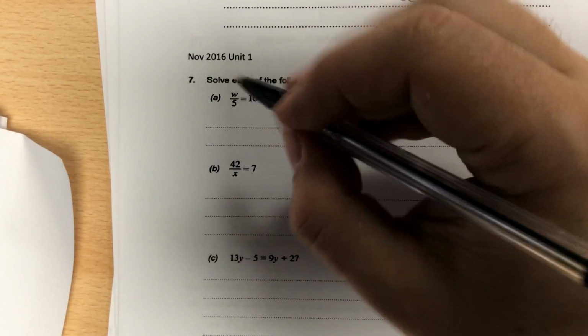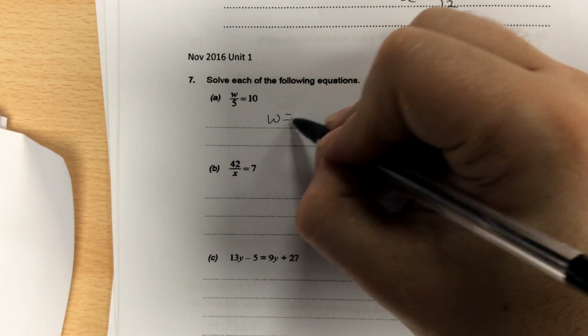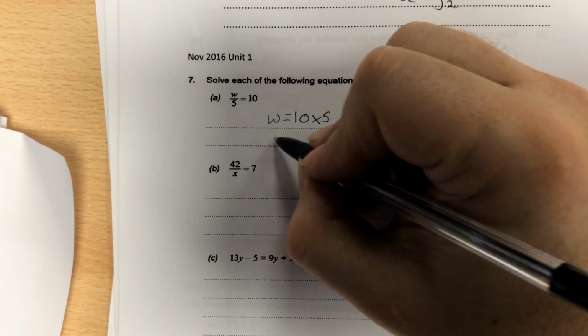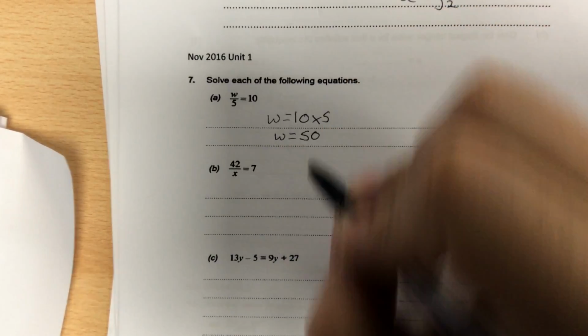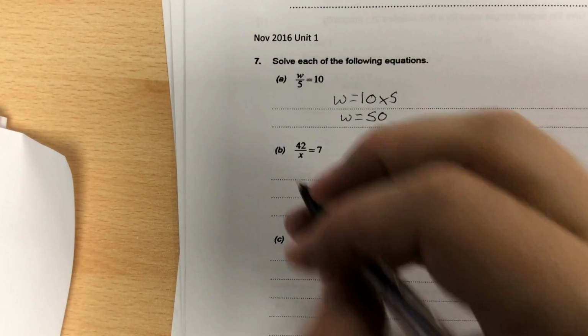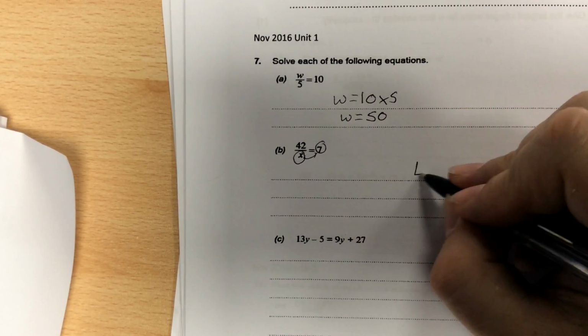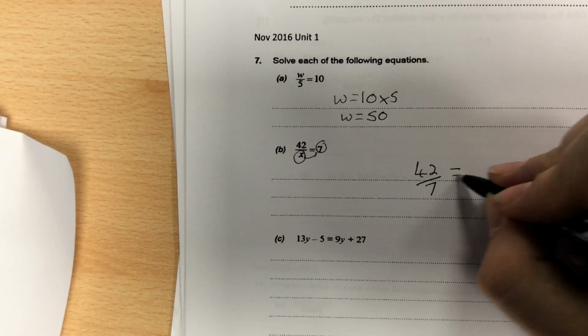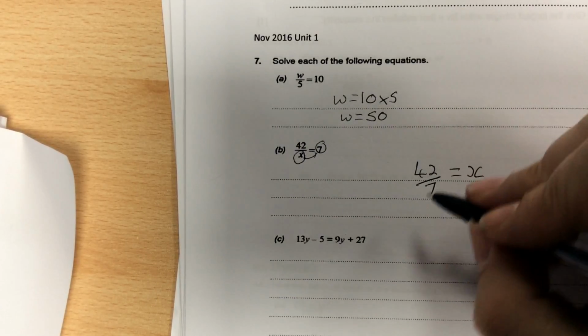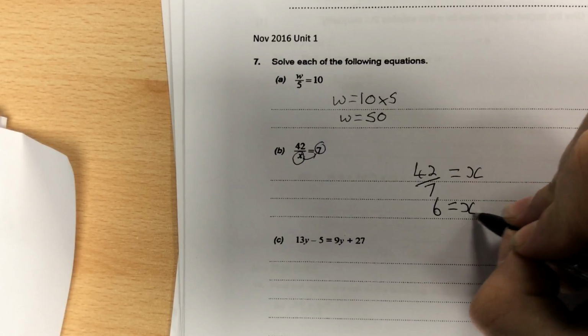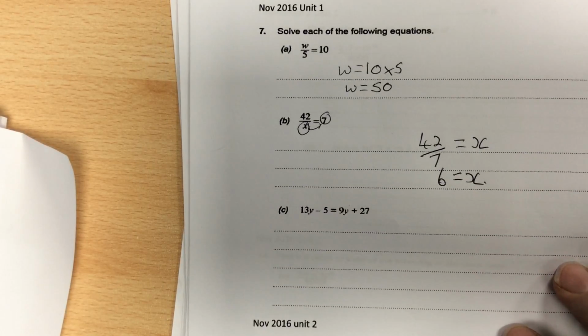This one, like the other one, the opposite of divide by 5 is times 5. So it becomes 10 times 5, which is 50. Like the last one I showed you, when x is on the bottom, you can swap them over. So it becomes 42 divided by 7 is x. So 42 divided by 7 is 6. So x equals 6.